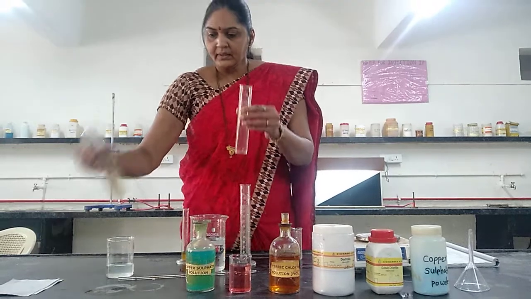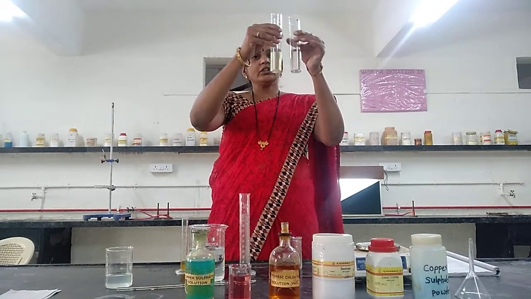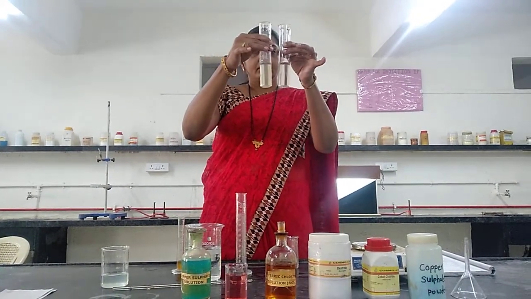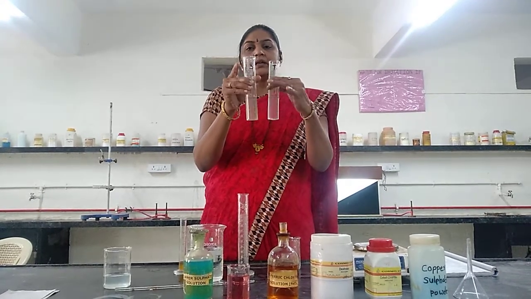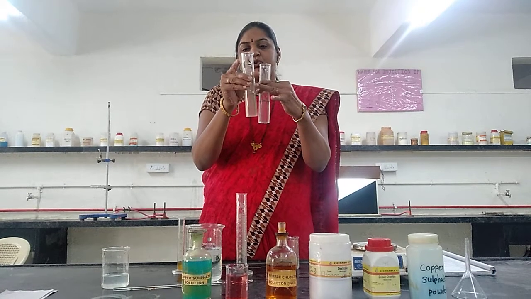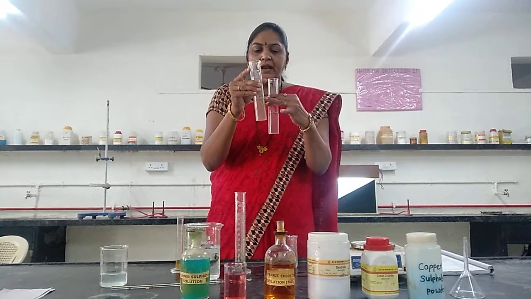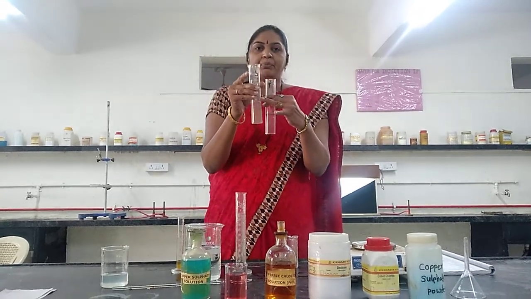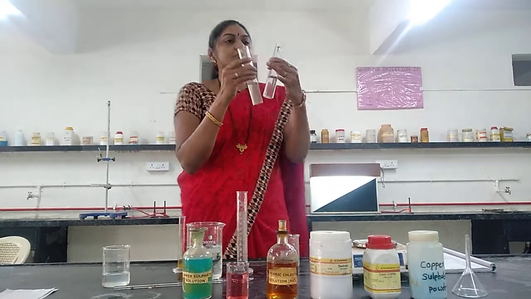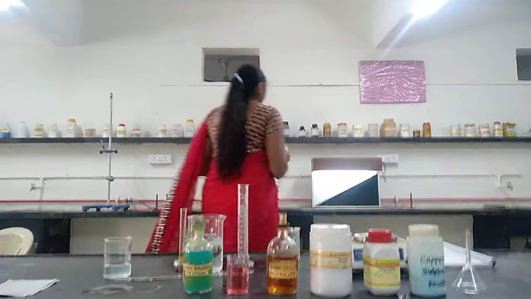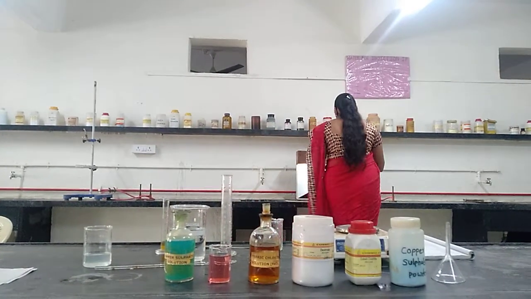Both of these are observed, both are the same. This is test 1, that is dextrose along with water. This is the standard solution, in which ferric chloride, cobalt chloride and copper sulfate are mixed, and both of these are observed under dark and white background.